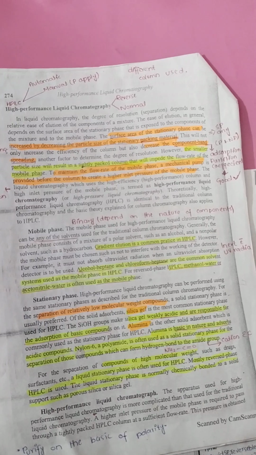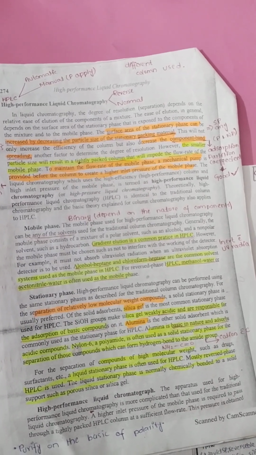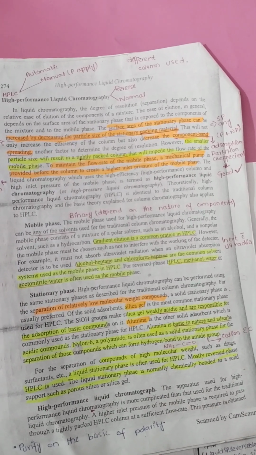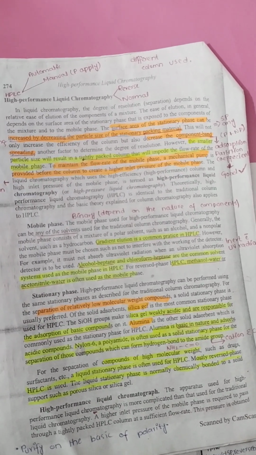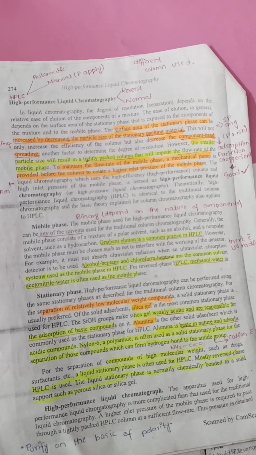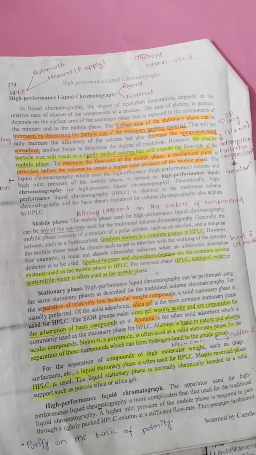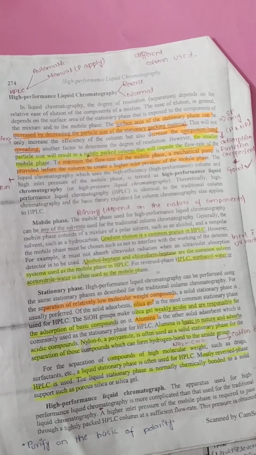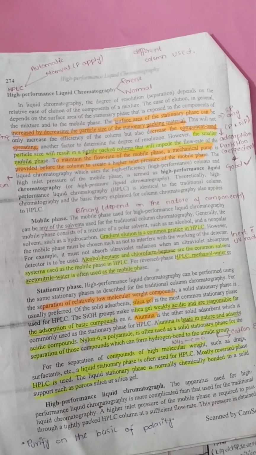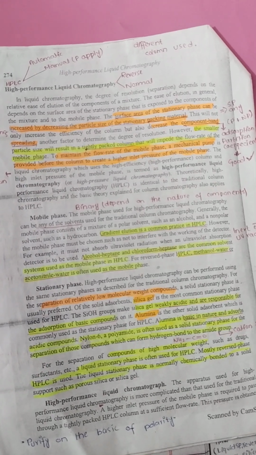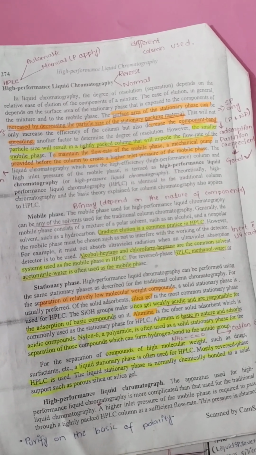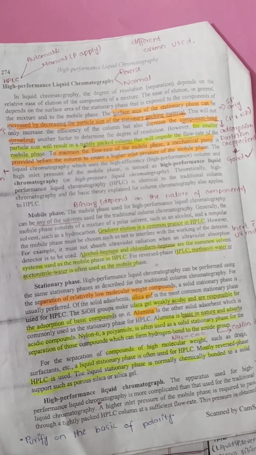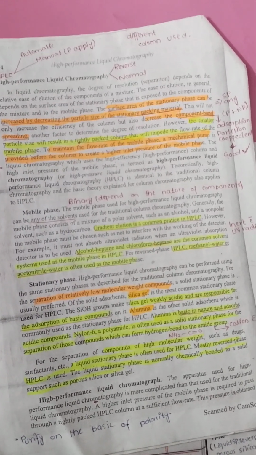Basically, a binary solution is the preferable mobile phase, but we can use any solvent, though we use those solvents that do not interfere with the working of the detector. If the detector absorbs the mobile phase, then our result is not good. That's why we use a mobile phase that does not interfere with the detector, or we can change it by gradient elution, which is common in HPLC.